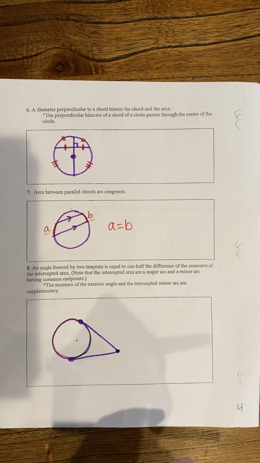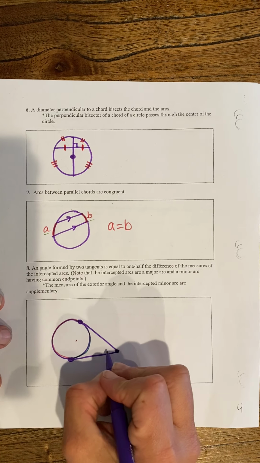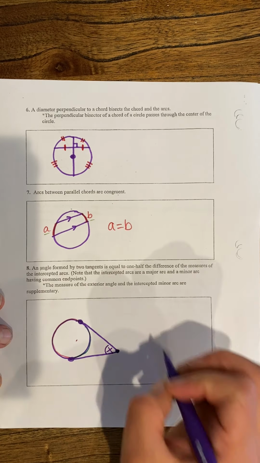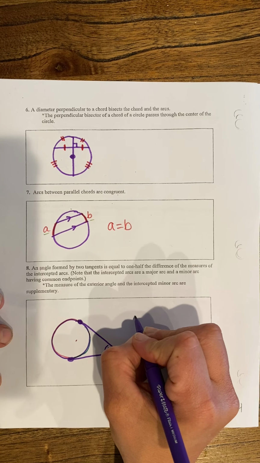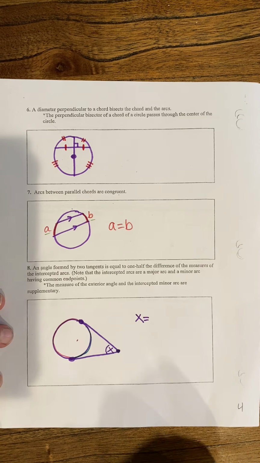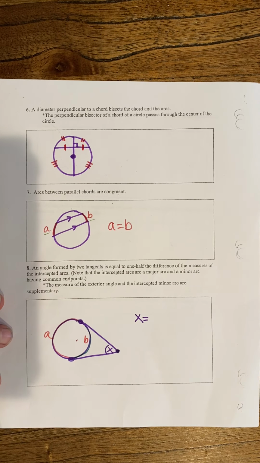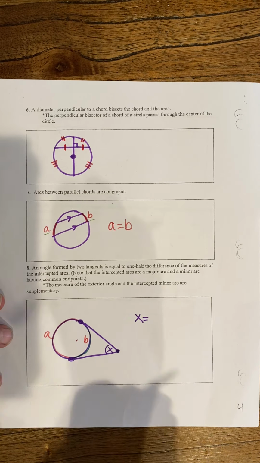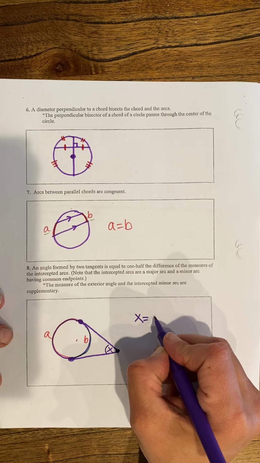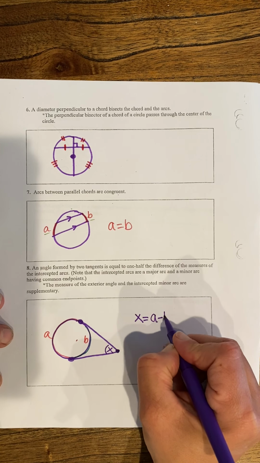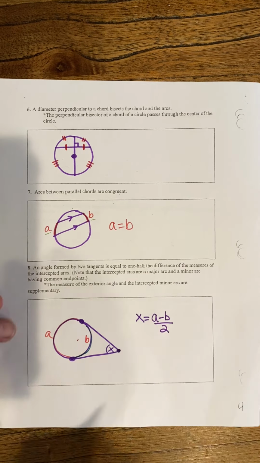So this angle out here, let's call it X, right? So the rule would be that the angle X would equal, let's call the arcs A and B, half the difference of A and B. So the formula would be to do the big arc minus the small arc divided by 2.